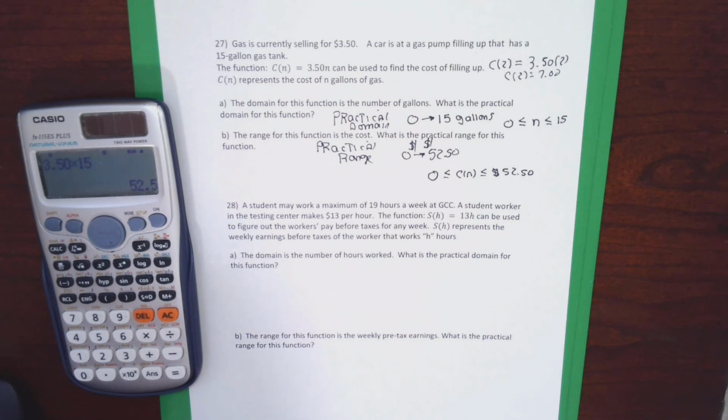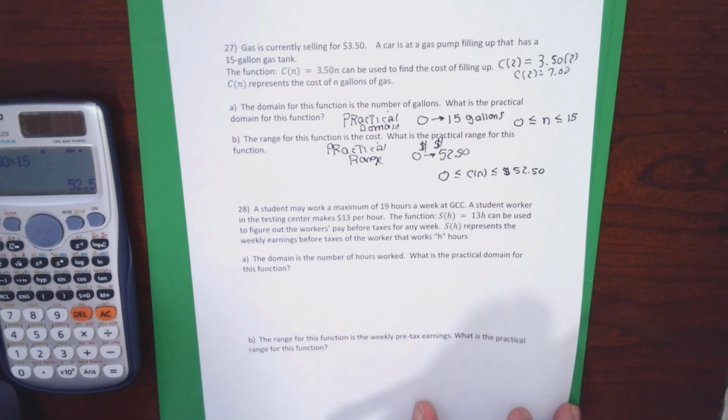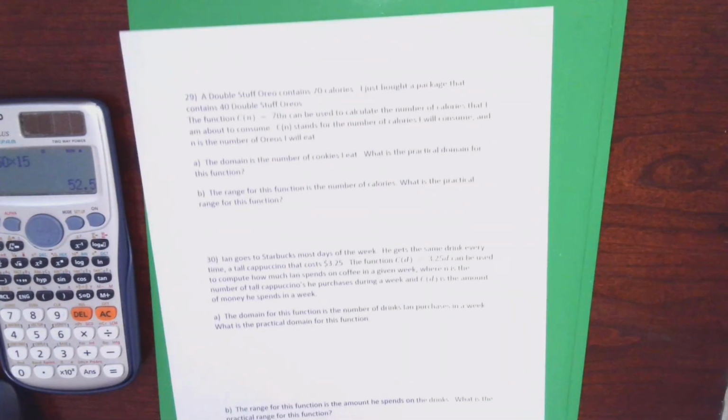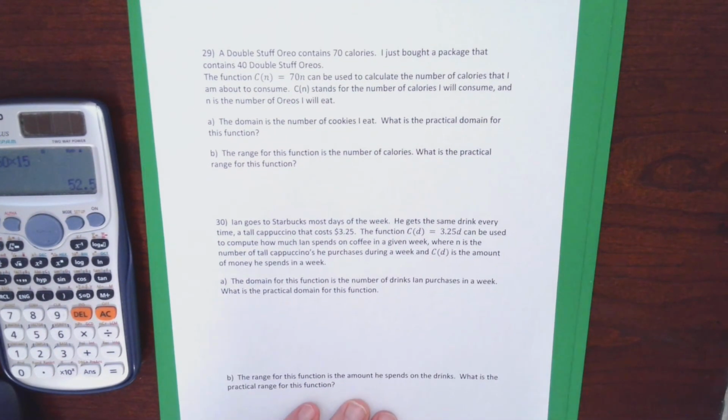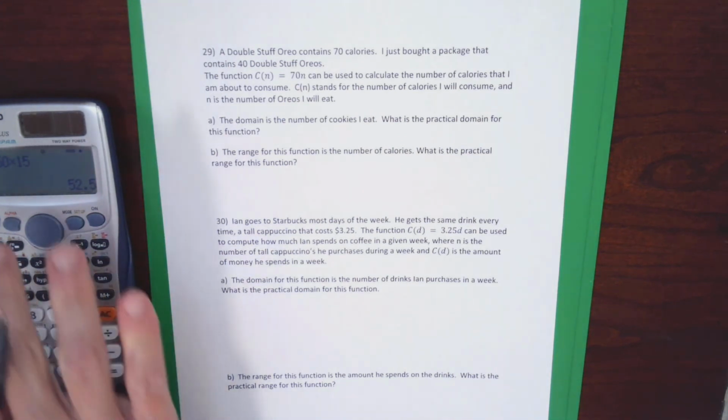All right, one more problem to do, and let's just do 29 together. I don't imagine putting these on the test, but it's nice to know a little bit about word problems and domains and ranges, because sometimes it comes up in higher classes.